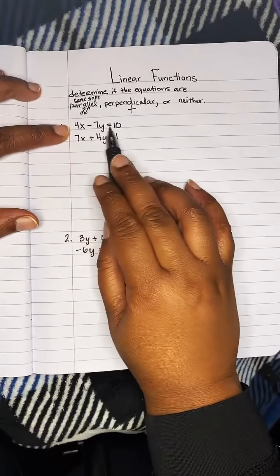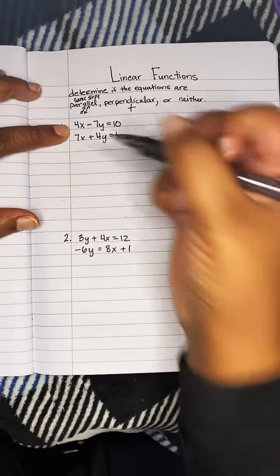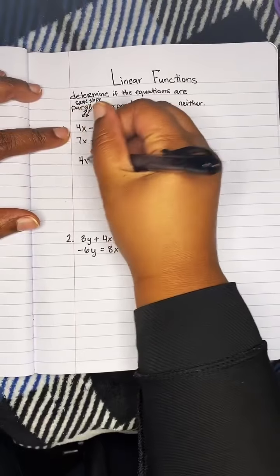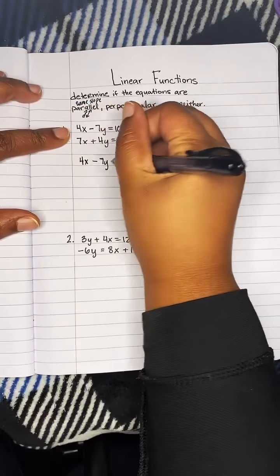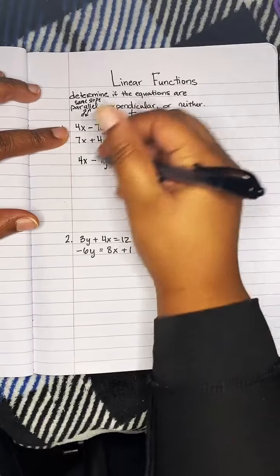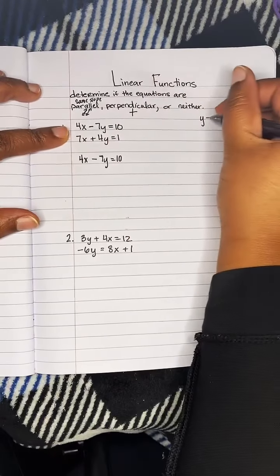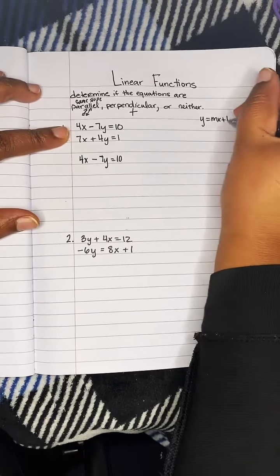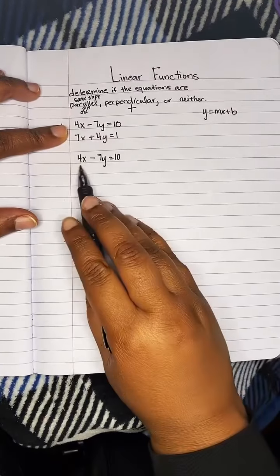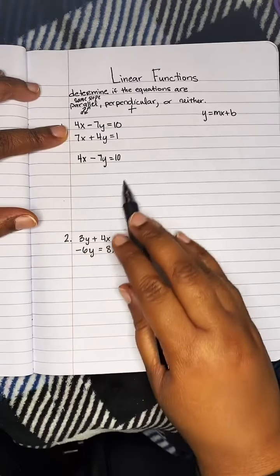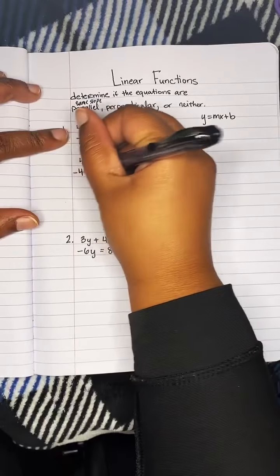So first what I'm going to do is take this first equation and put it in slope-intercept form. Okay, so I'm going to put it in y equals mx plus b form. So if I'm going to do that, I have to get rid of a positive 4. I have to bring it to the other side. So I'm going to minus 4x.